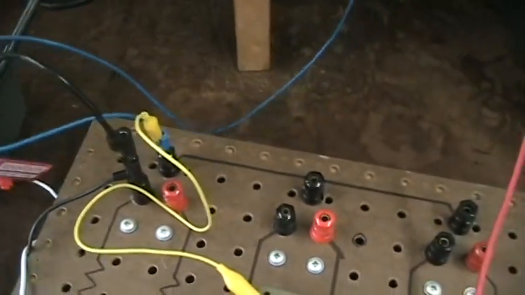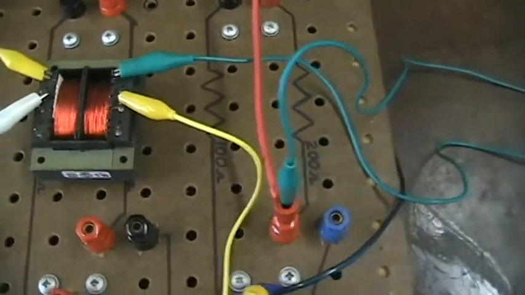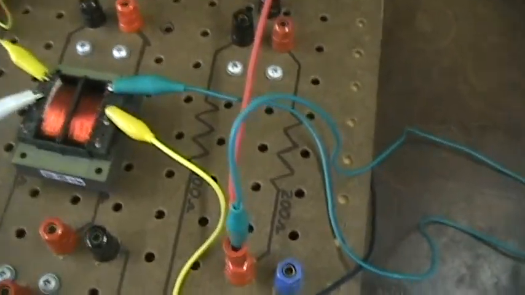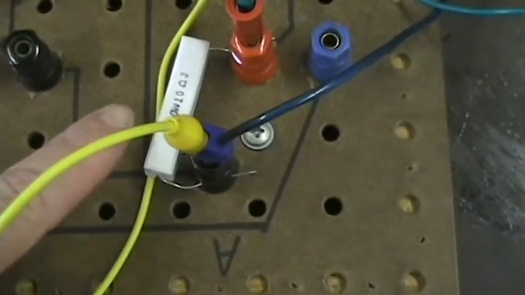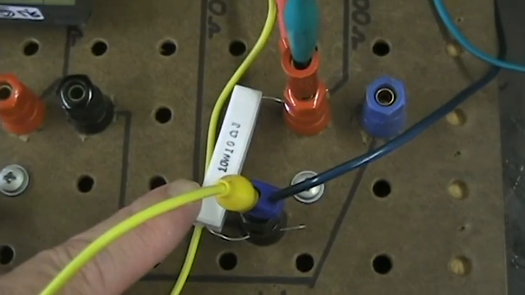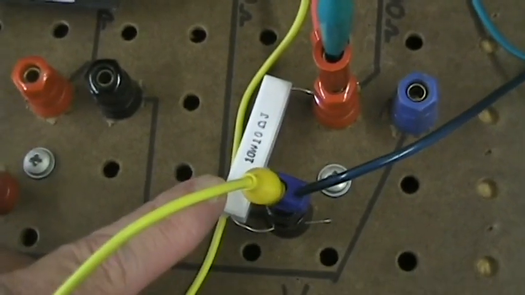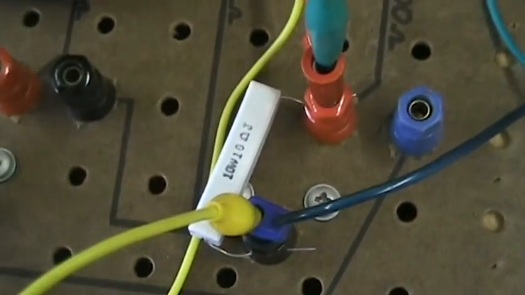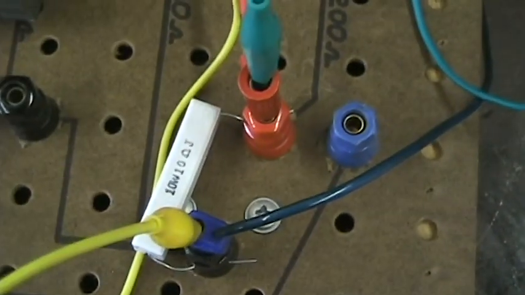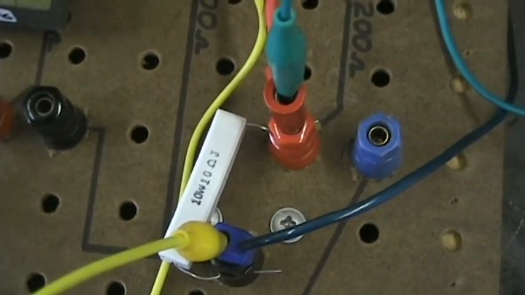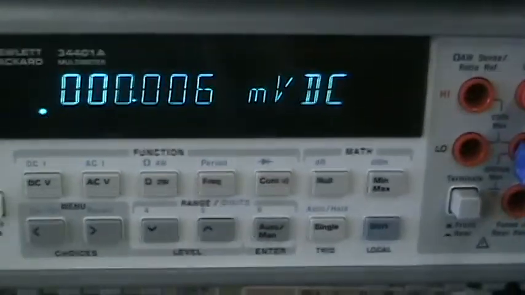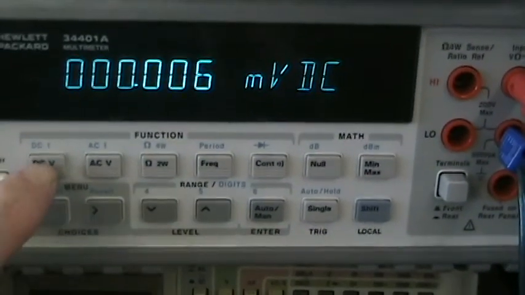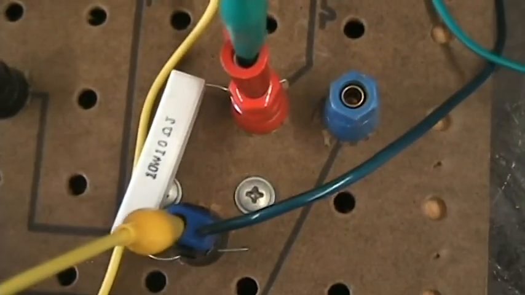On the output of the transformer, we're going to put a resistor. This resistor is a 10 ohm, 10 watt resistor. We're going to have enough voltage in this case and current to exceed 10 watts or come very close. So we will measure the voltage across the power resistor, the white resistor here.